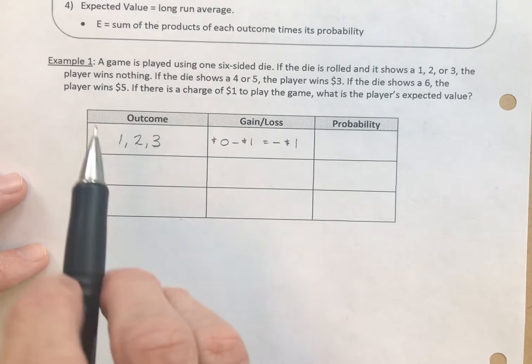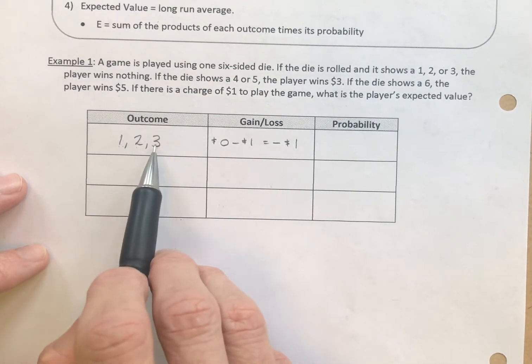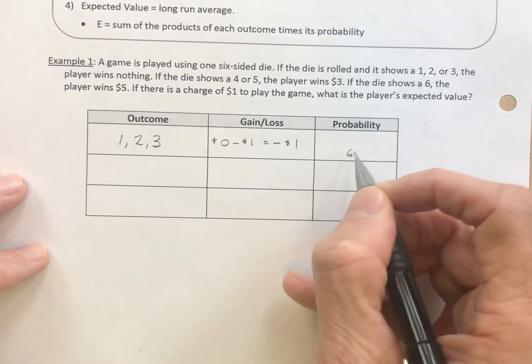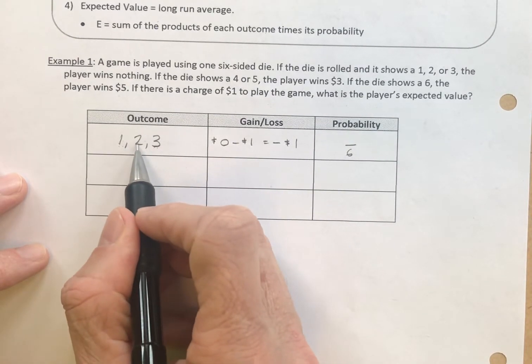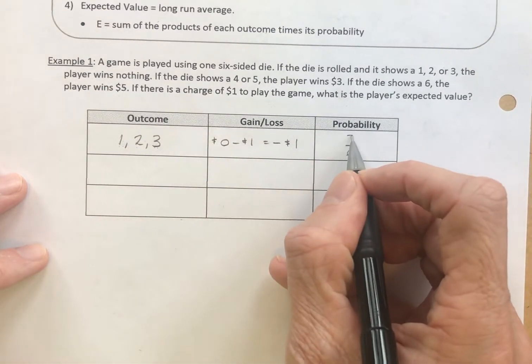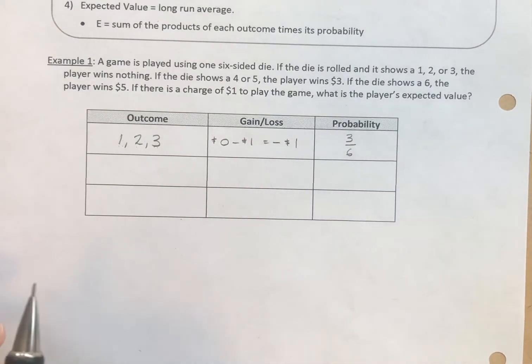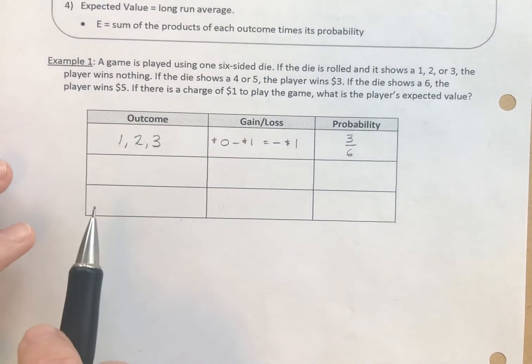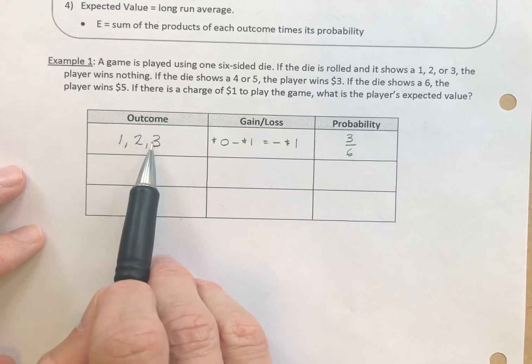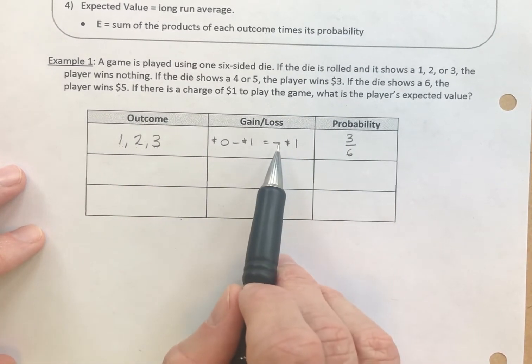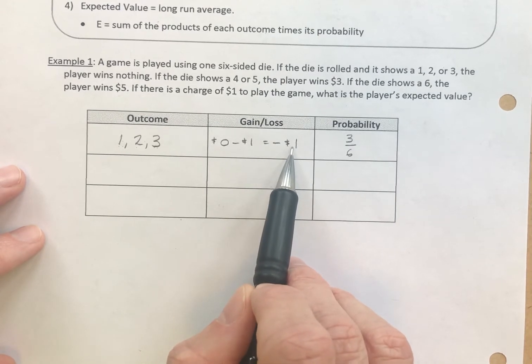Now, what is the probability that you roll a 1, 2, or a 3? Well, there are 6 outcomes. Here's one of them, here's a second of them, here's a third of them. So you have a 3 in 6 probability of rolling a 1, 2, or a 3. So half of your rolls are going to result in a loss of the $1.